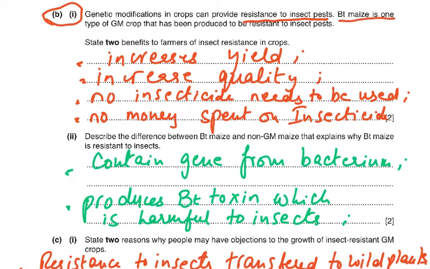Genetic modification in crops can provide resistance to insect pests. Bt maize is one type of GM crop that has been produced to be resistant to insect pests. State 2 benefits to farmers of insect resistant crops. Naturally, when the insects are not going to eat their leaves and damage them, there is more photosynthetic area, more glucose, and more food, so it increases the yield and the quality of the crop. No insecticides need to be used and no money is spent on insecticides.